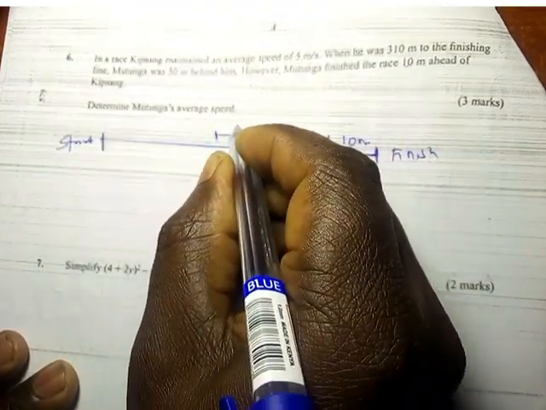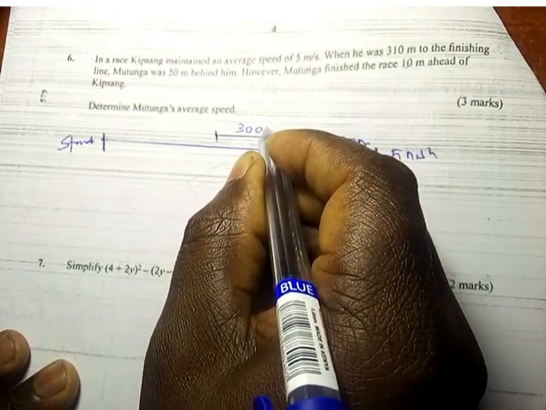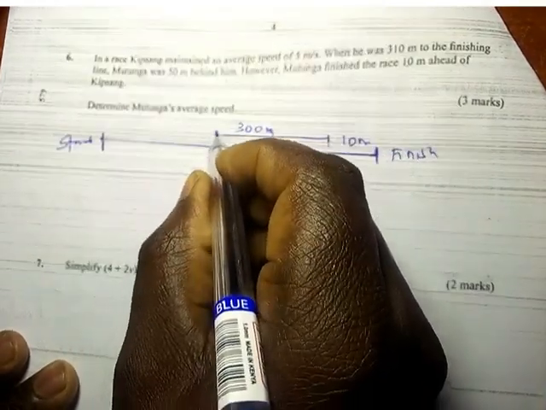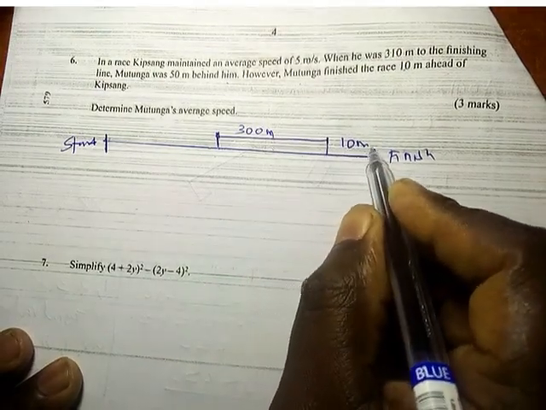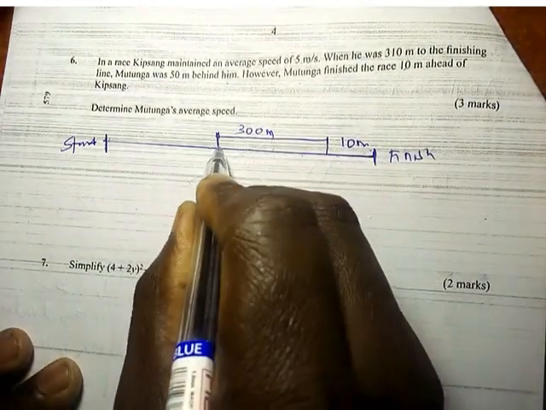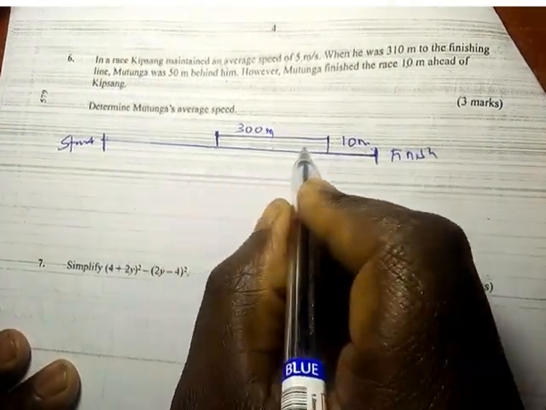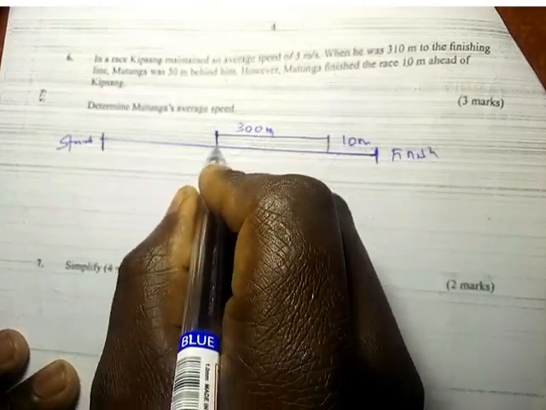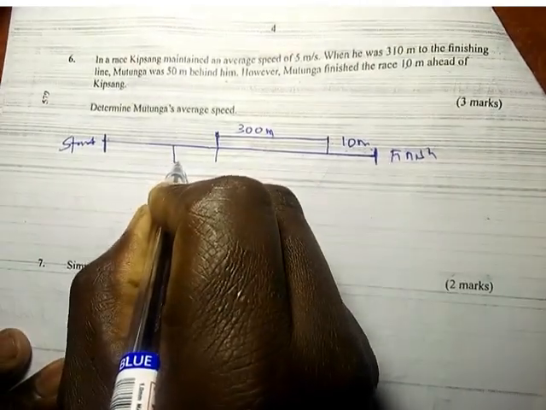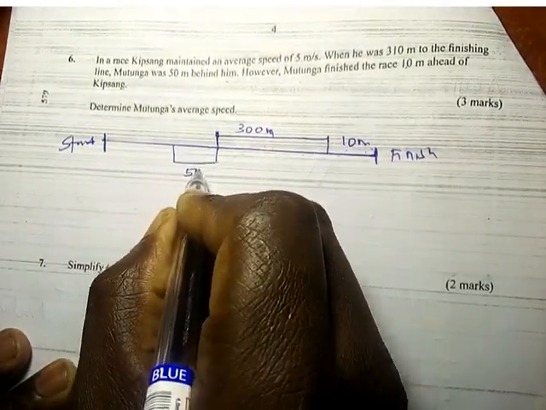So alikuwa 300 meters from here up to here, akipakisha 10 meters amalize. Akiwa hii distance 300 meters apakishe 10 meters, huyu anaitwa Mutunga alikuwa 50 meters behind.